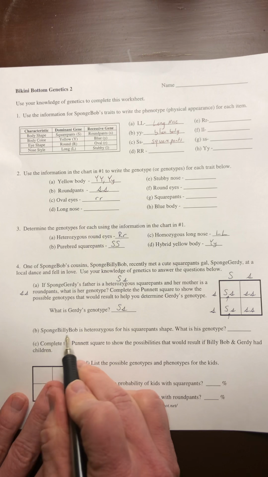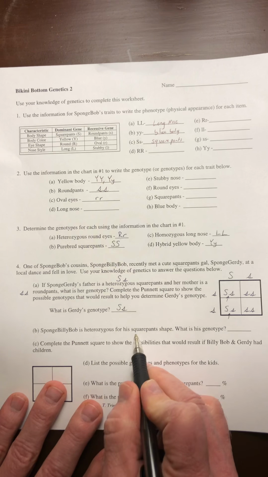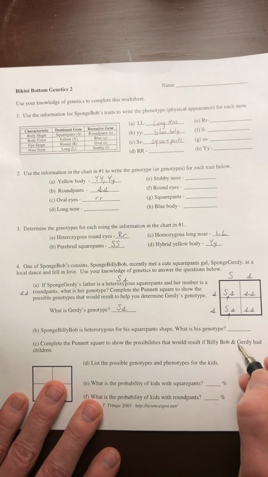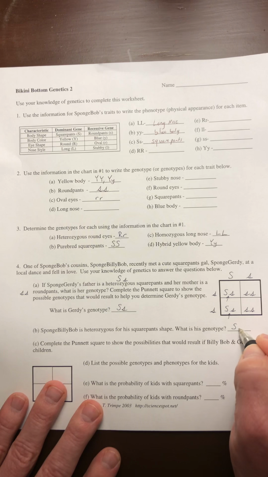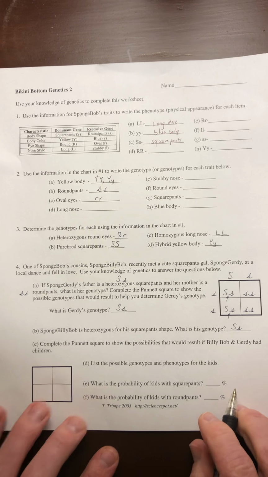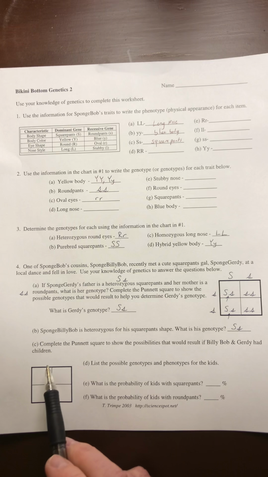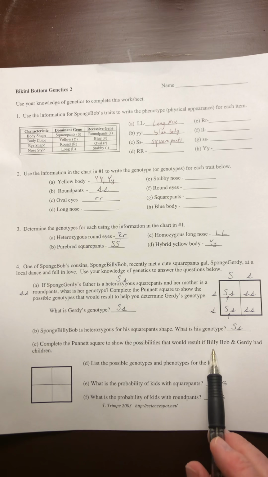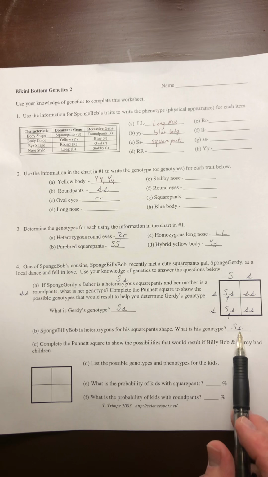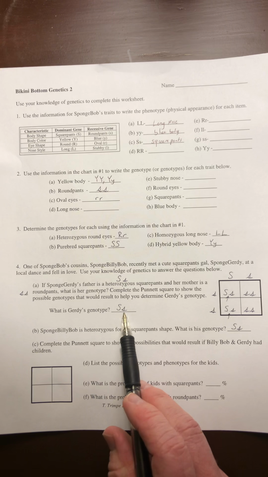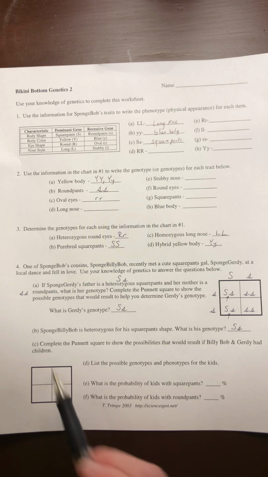Okay, now Sponge Billy Bob is heterozygous for his square pants shape. Hetero means different. So what's his genotype? Hetero simply means different, so we have to have a capital and a lowercase. Okay, now part C, complete the Punnett square to show the possibilities that would result if Billy Bob, who's capital S, lowercase s, or heterozygous, and then Gertie, who's capital and lowercase, had children.